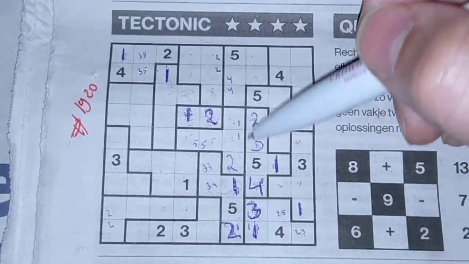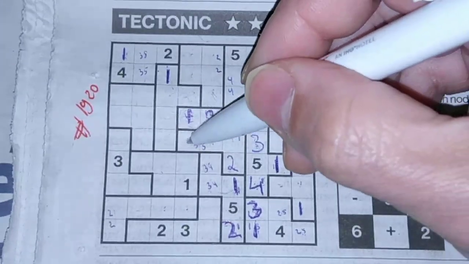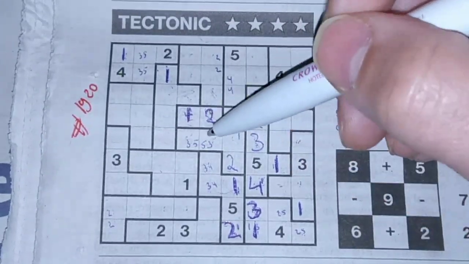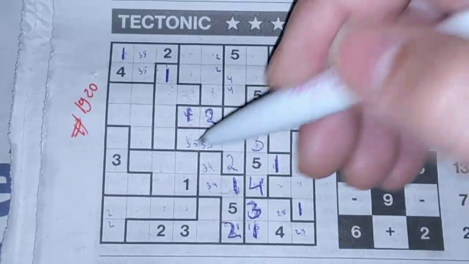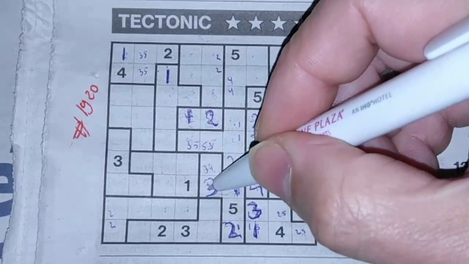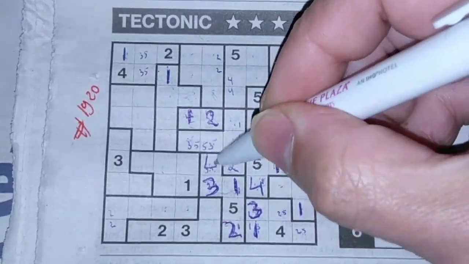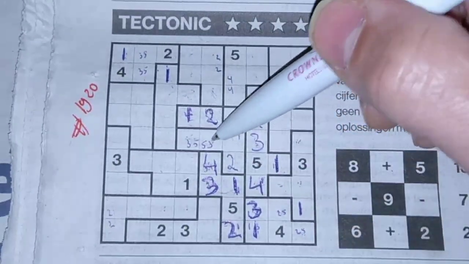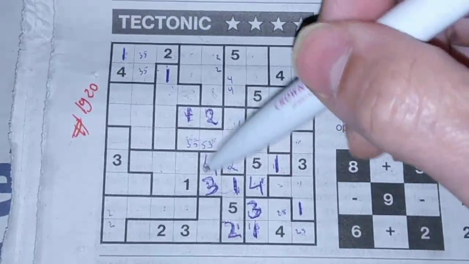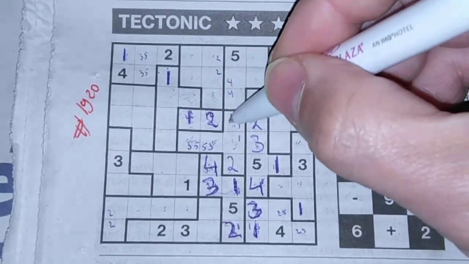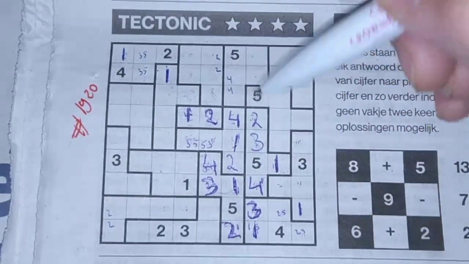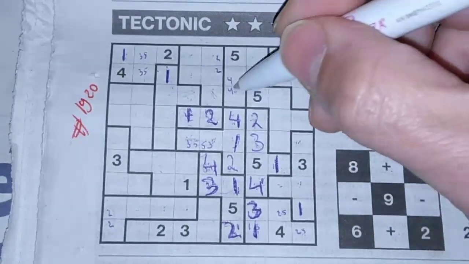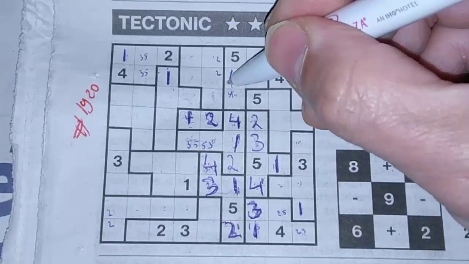Those 2 boxes cannot be a 3, so the 3 and the 5 goes in those 2 boxes. I need a 3 in one of those 2 boxes, so this box cannot be a 3. This box should be a 3 and this should be a 4. These 3 boxes cannot be a 4, so 1 box left for the 4 should be there. And I've eliminated the 1. The 1 goes here. Now we have a 4 here, so this cannot be 4 anymore, so this should be the 4.